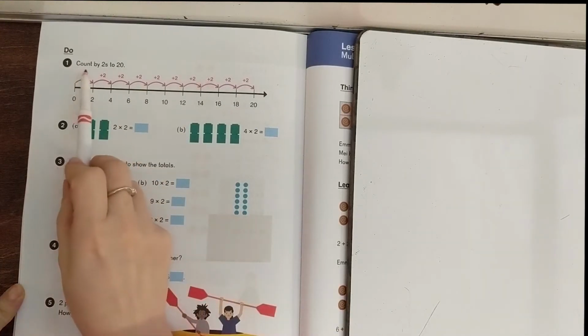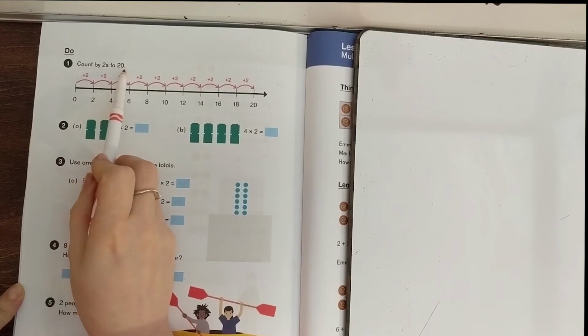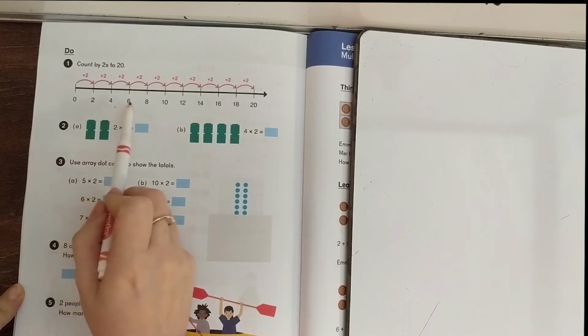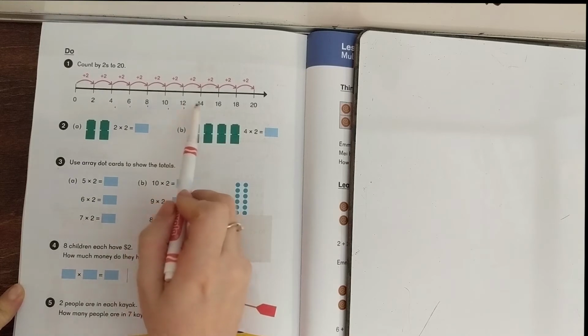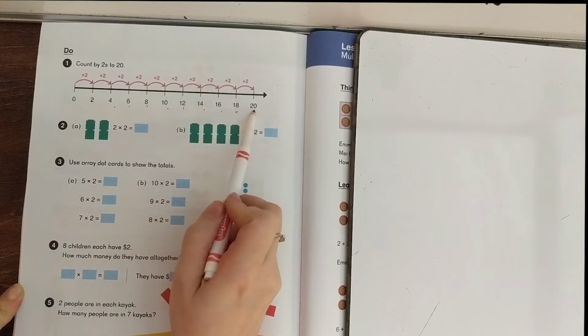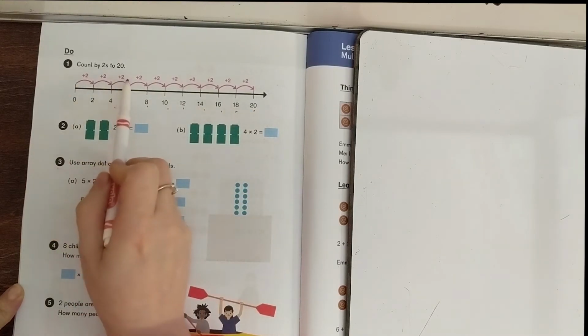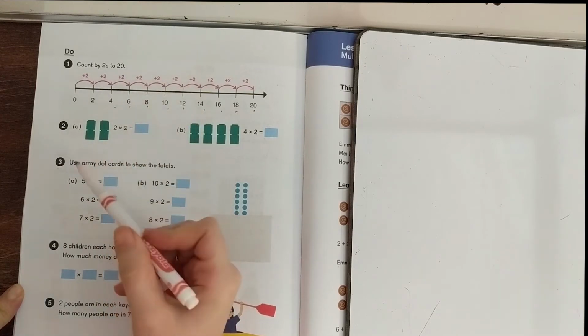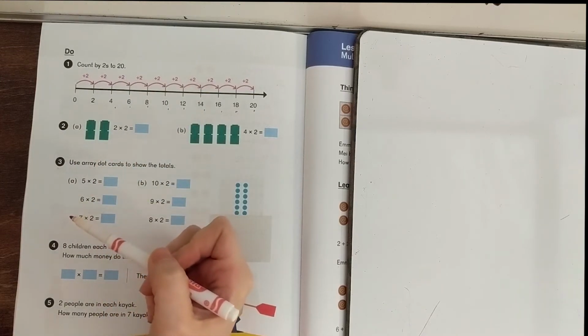Here it says count by twos all the way to 20. 2, 4, 6, 8, 10, 12, 14, 16, 18, 20. And each time we went up by plus 2. That should be pretty easy. I know you all know how to count by twos, right?